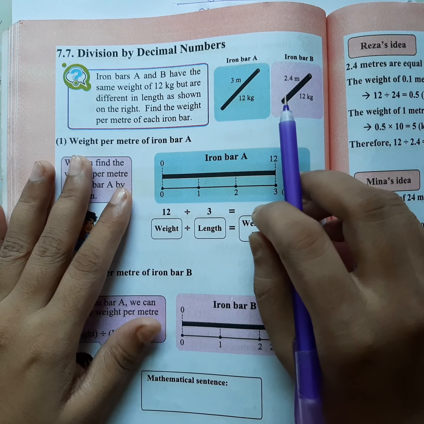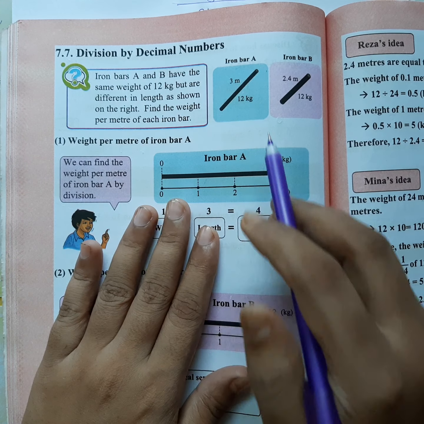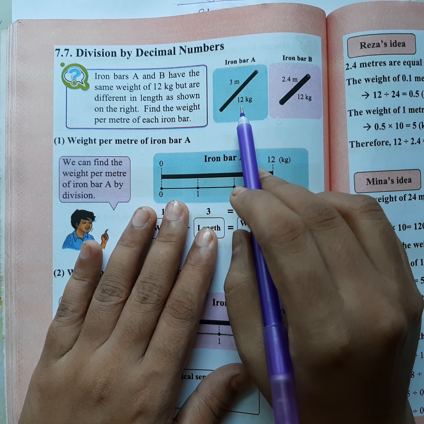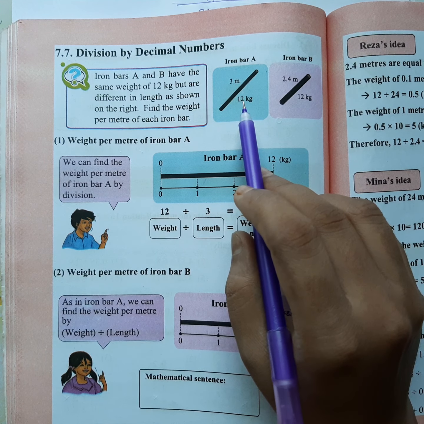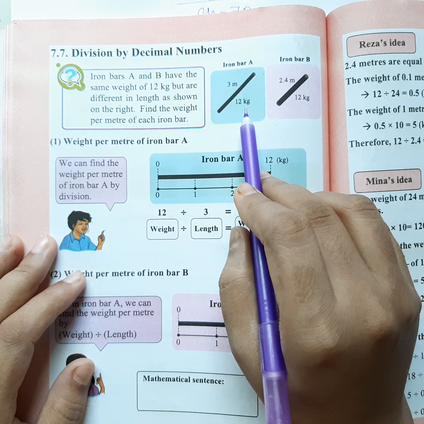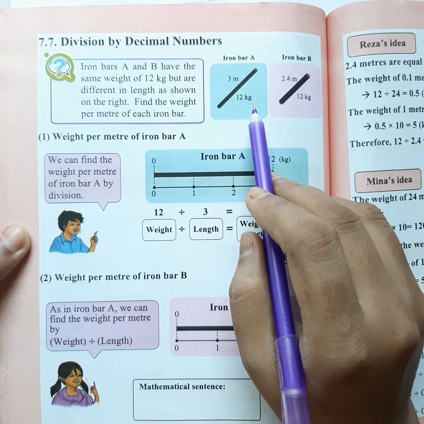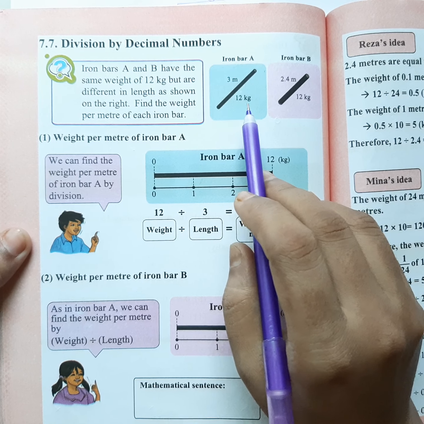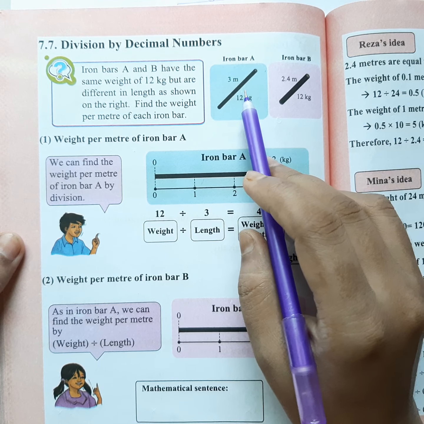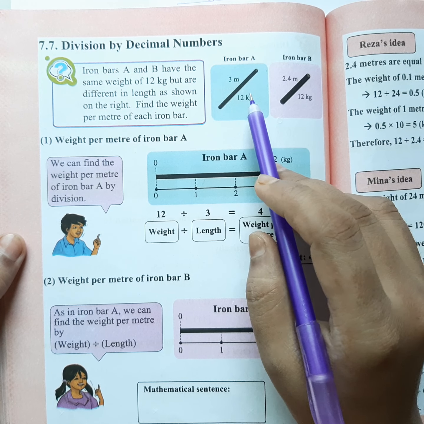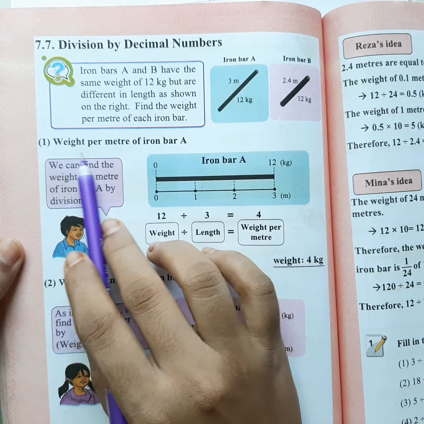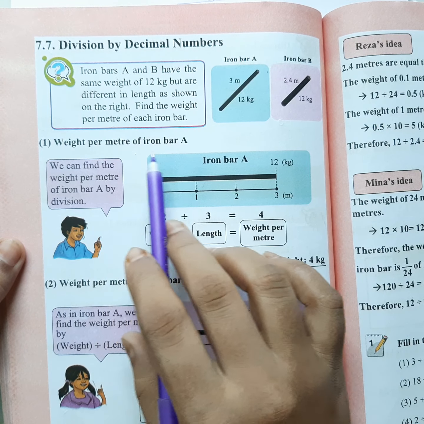Okay. Now, what I was going to talk about: iron bar A is given as 3 meters in length, and the weight is 12 kg. Okay, is the light too much? 12 kg. So we just need to find out what the weight is per meter.